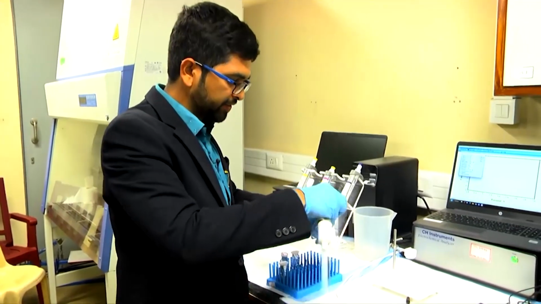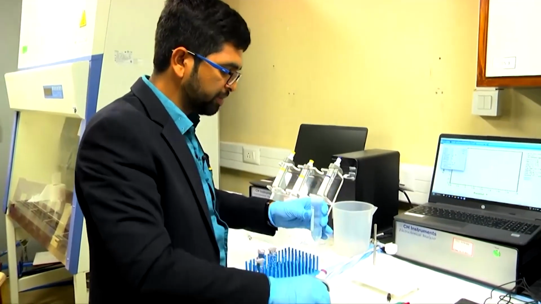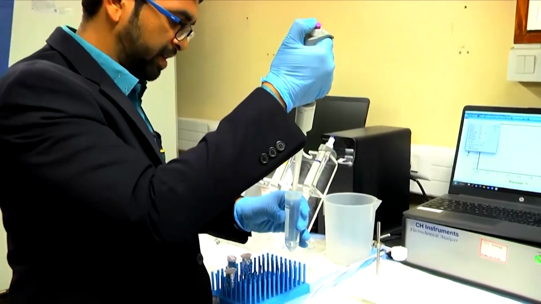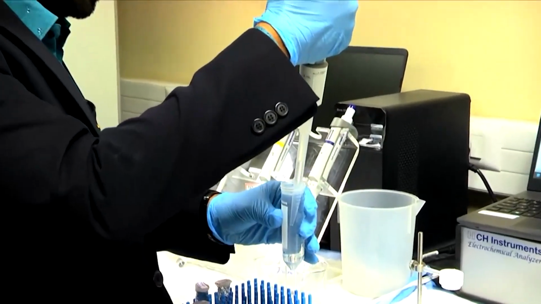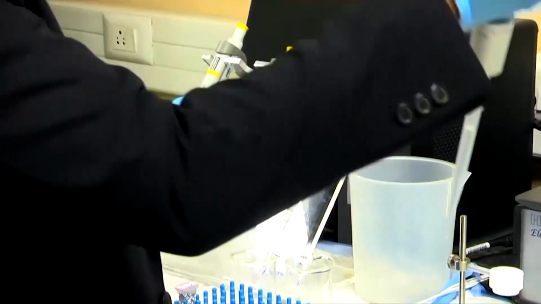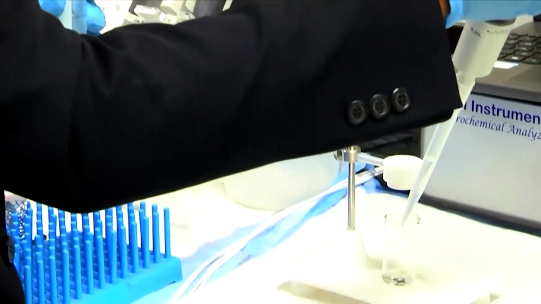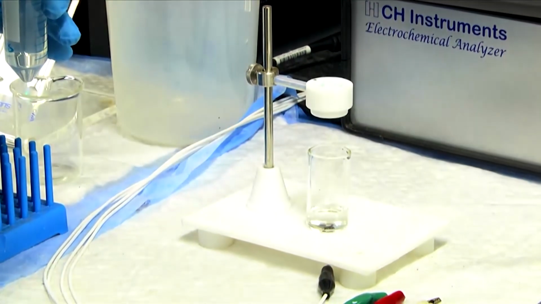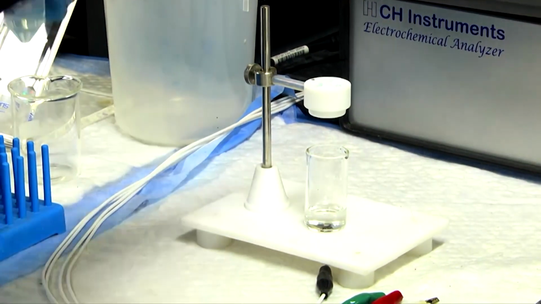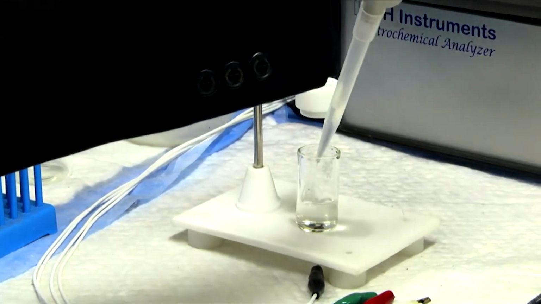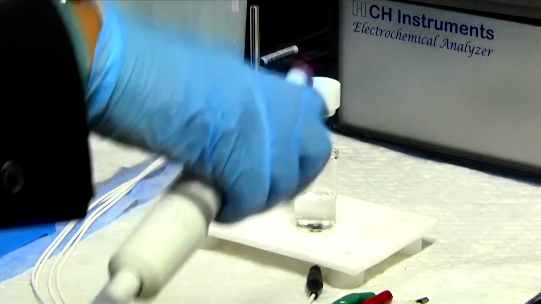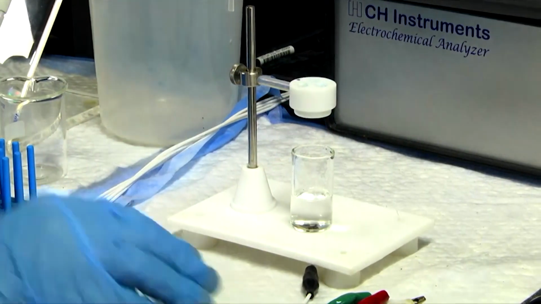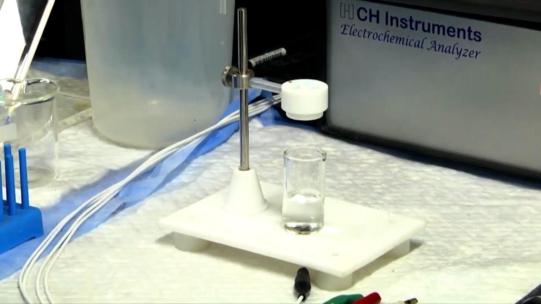So I will take first 1 millimolar ruthenium hexaamine. See, this is just a buffer. So here I am taking just PBS, phosphate buffer saline, and I will dilute this ruthenium salt that is already prepared.